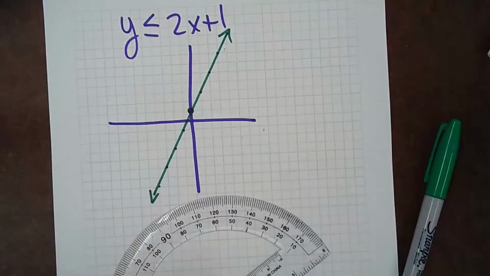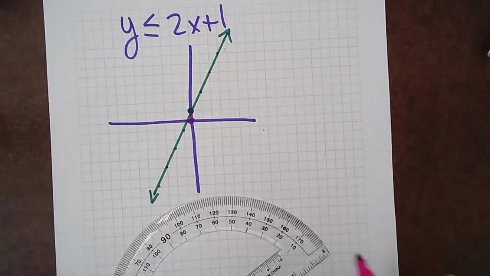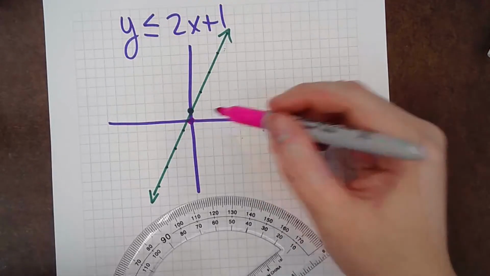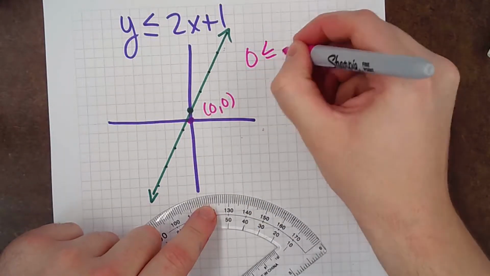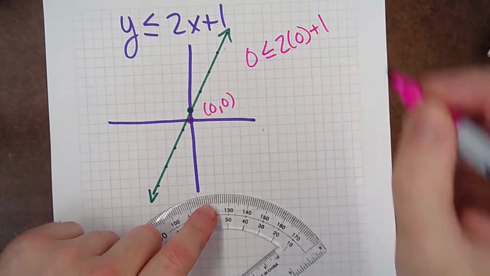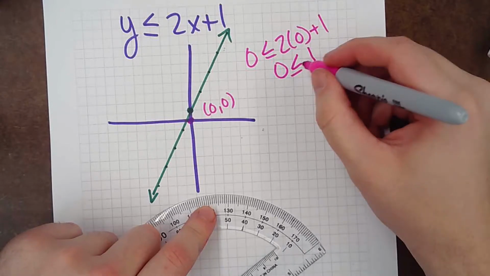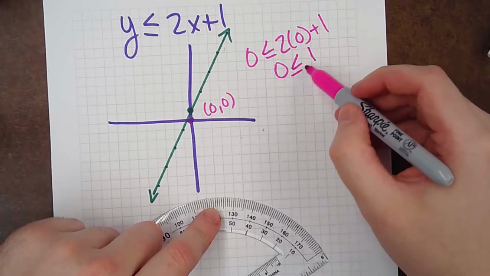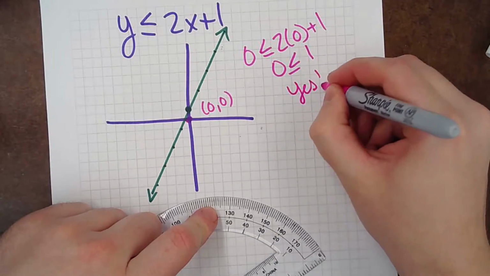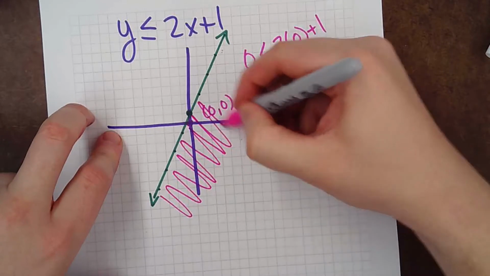And we can check that. Let's check a point on this side. Again, let's check the origin. It's always a good point to try. If it was on the line, we couldn't check it, but since it's not, we can. The origin is 0, 0. And if we try it, we get 0 is less than or equal to 2 times 0 plus 1. 2 times 0 is 0, plus 1 is 1. So 0 is less than or equal to 1. Is 0 less than or equal to 1?